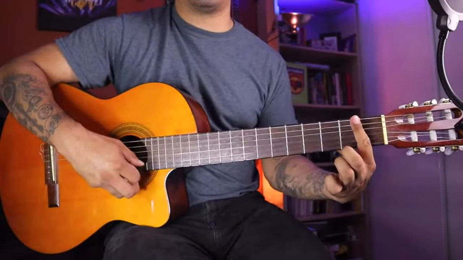I really need to clean up my fretboard. It's all dirty. Put them into position. Hands on your lap. A, and then E.